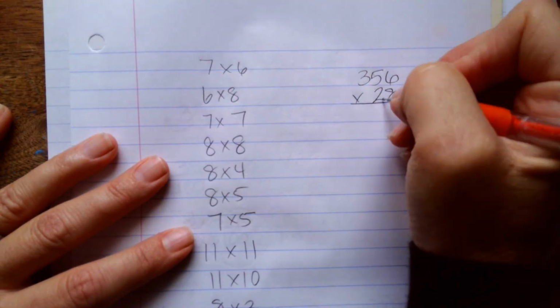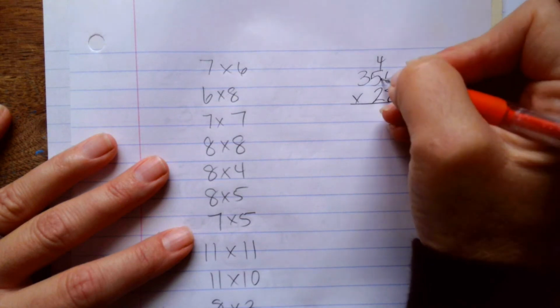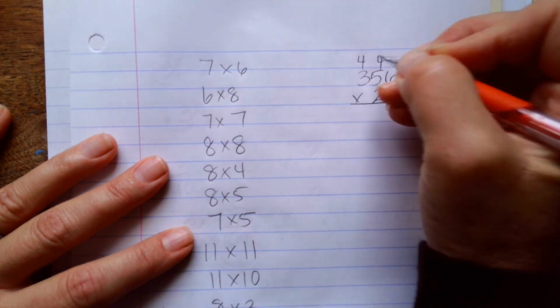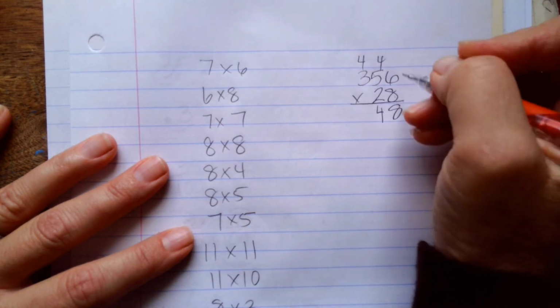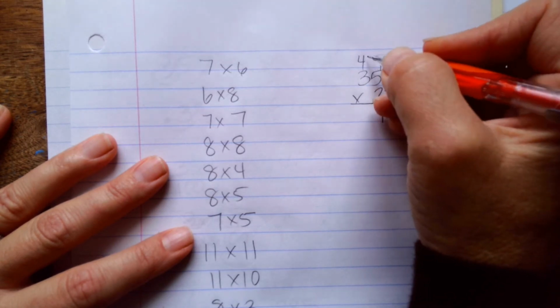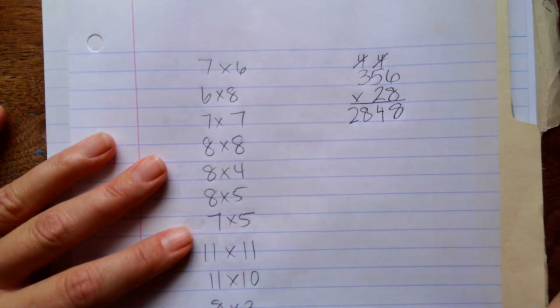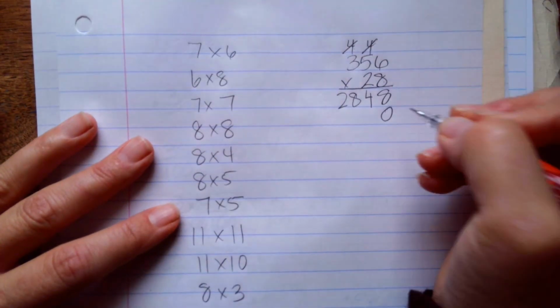We just do ones times ones, 48. 8 times 5 is 40, plus 4 is 44. 8 times 3 is 24. 25, 26, 27, 28. Now we cross these out and we add our 0.